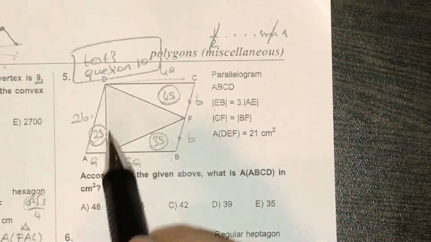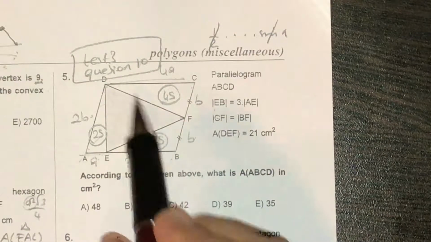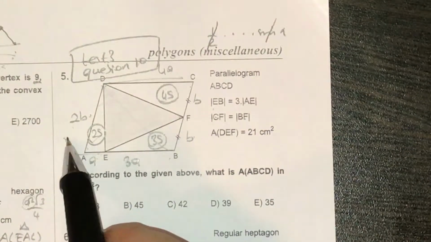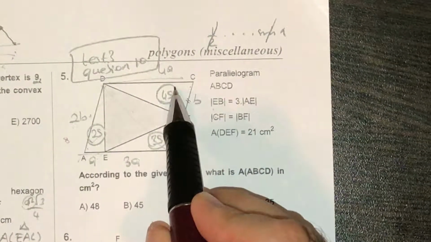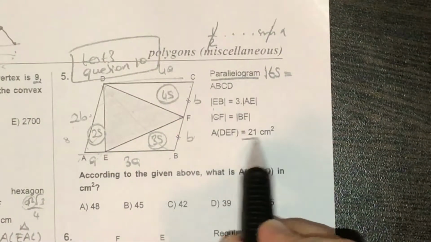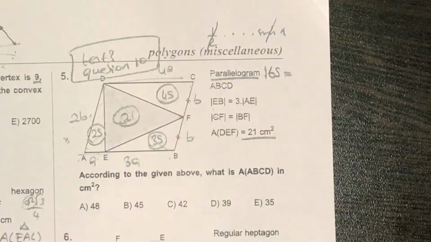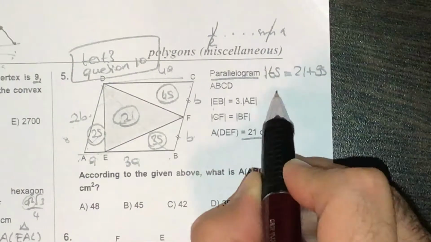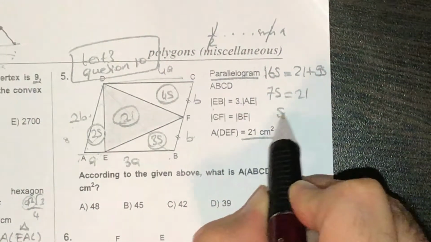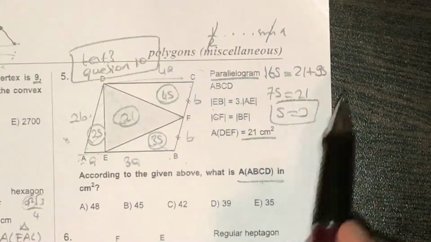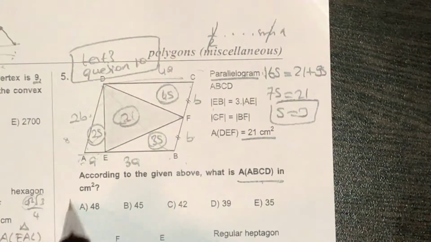And remember, this is 2 and this is 4, so the lower triangle here must be 4 times 2, 8, and the upper triangle 8 as well, so the area of the parallelogram must be 16s. It says the area here is 21, so 21 plus 4, 7, 9s. So it is 7s is equal to 21, s is equal to 3. What is ABCD? It is the parallelogram, therefore 16 times 3 will be 48. So that's my answer.